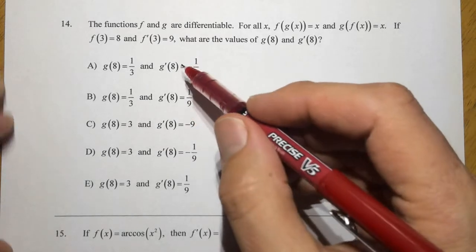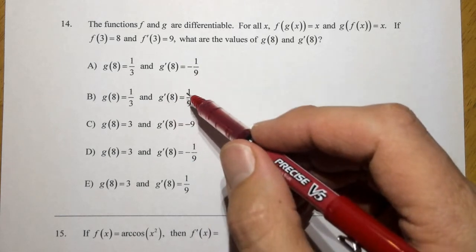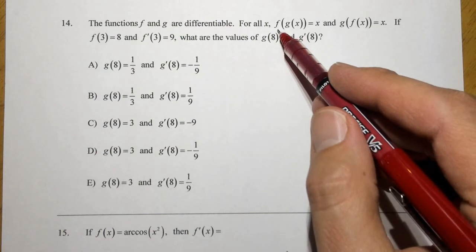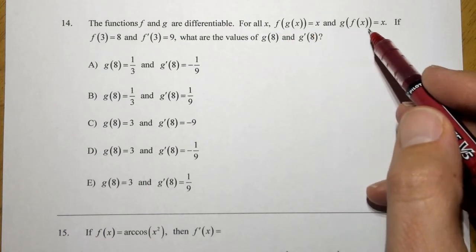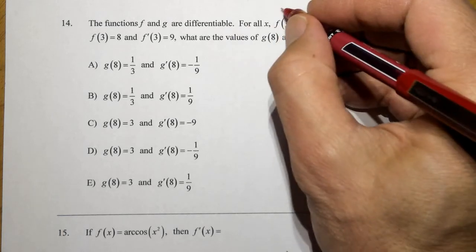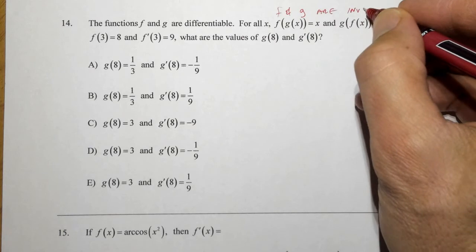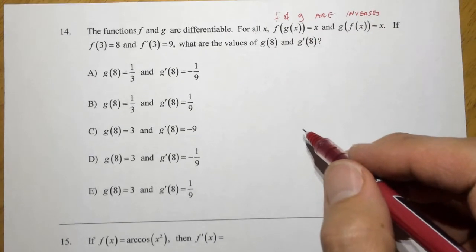We have another inverse problem for page 5, number 14. We're told that f and g are differentiable, and f of g of x is equal to x, and g of f of x is equal to x. In other words, f and g are inverses. They don't specifically tell us that they're inverses, but they're giving us the clue to draw the conclusion that the functions are inverses.